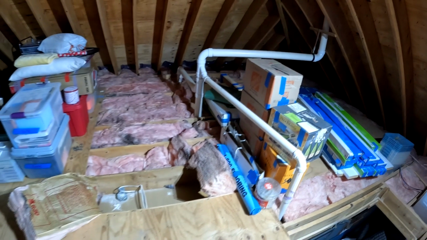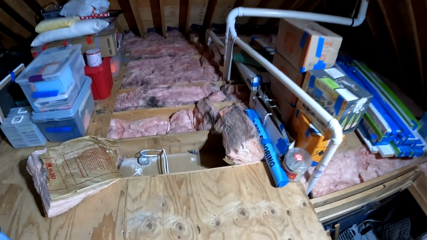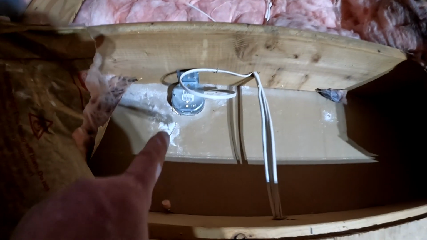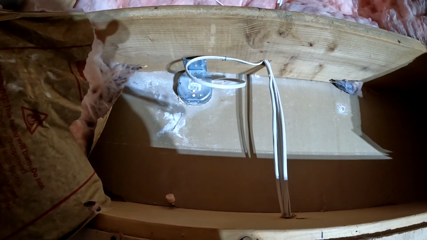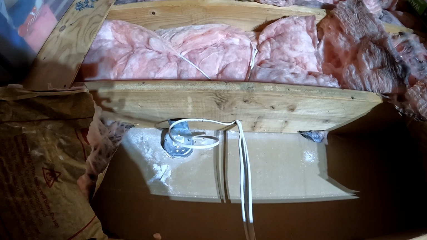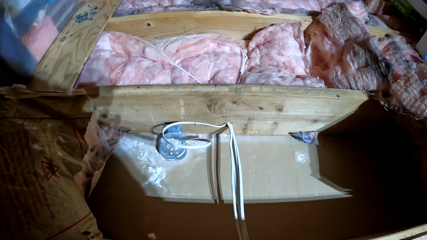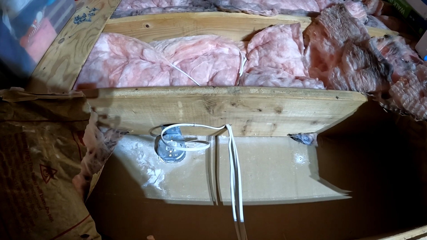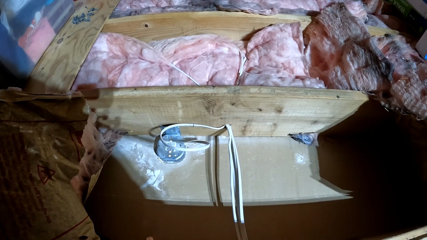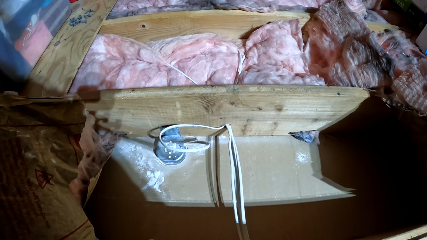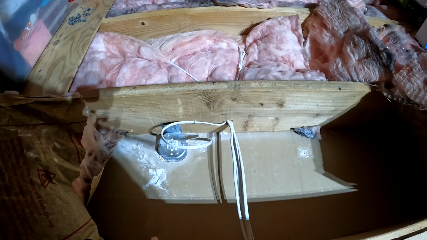Back up in the attic, the floor is up, and here is the box for that light fixture, and there is our beam. So it turns out that centering these lights isn't going to be possible. So what I needed to do was move my center hole over an inch and a half.